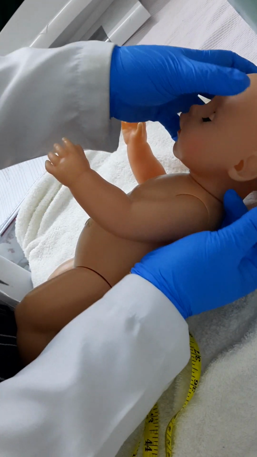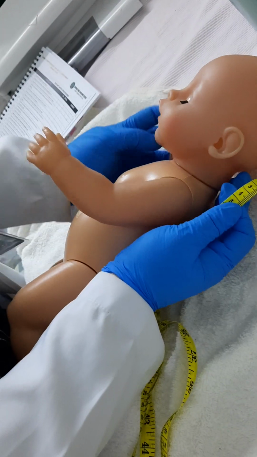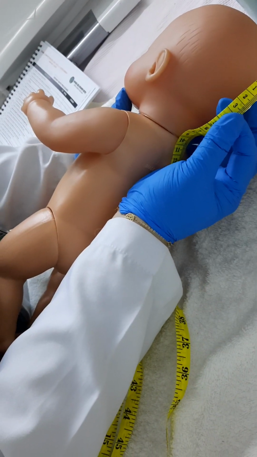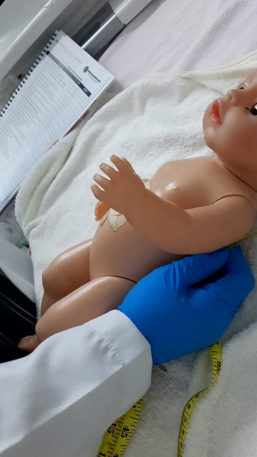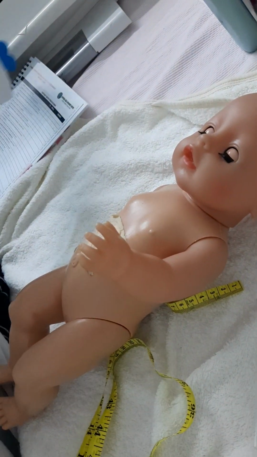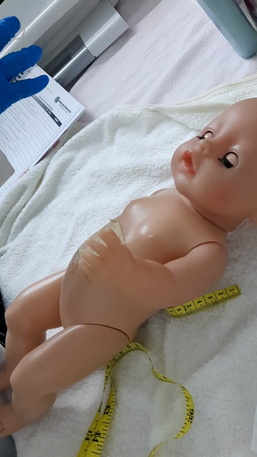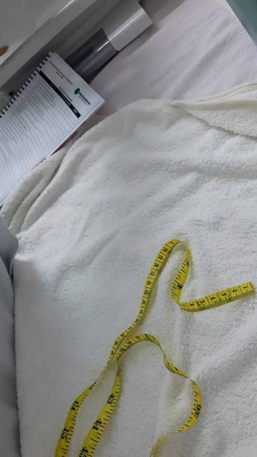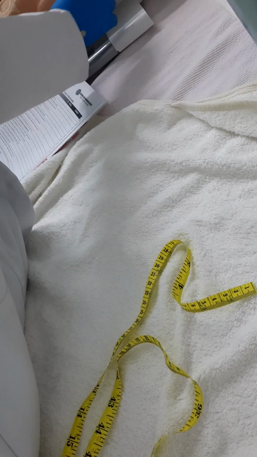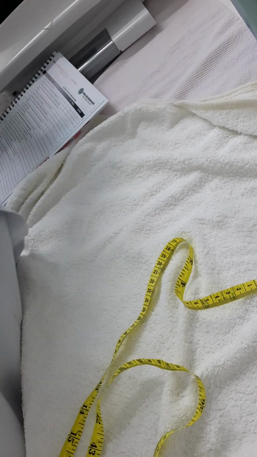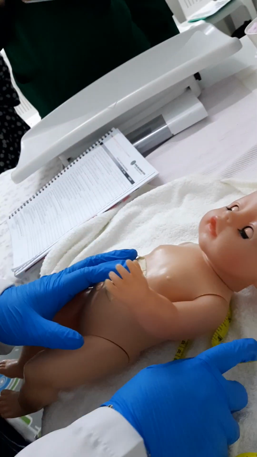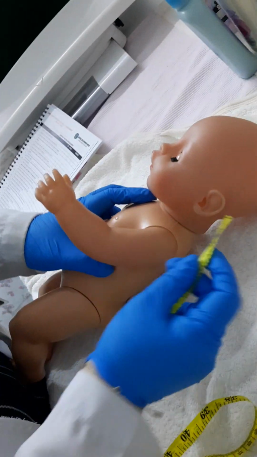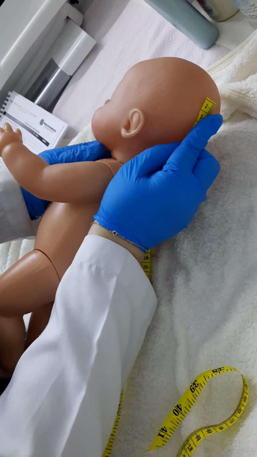How are you going to check the length? Since the baby is very moving, you can do it on the side. On some weighing scales, the measurement is already provided. It has something like a ruler, and when you weigh the baby, you can adjust it. Usually hospitals have that. But for us, since we don't have it, you can use the tape measure.